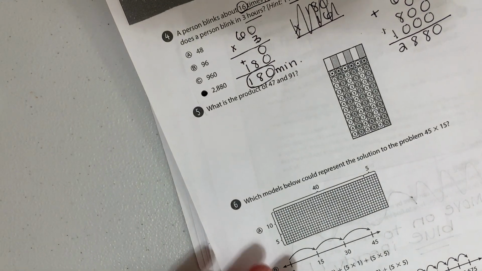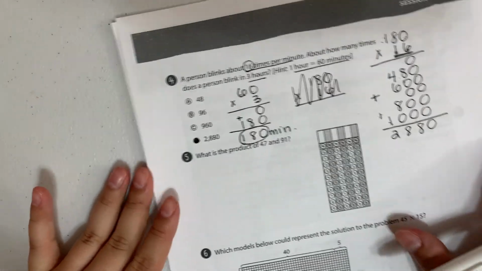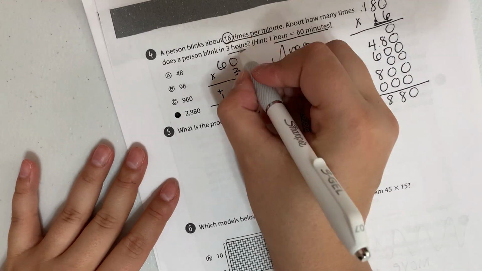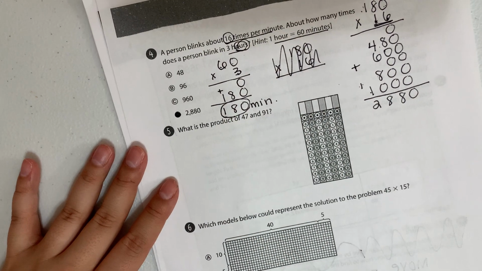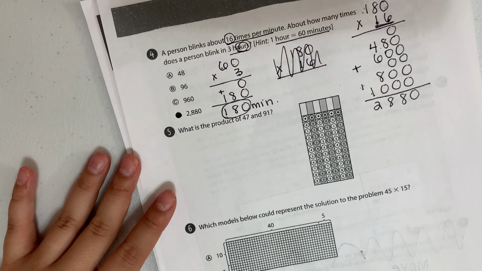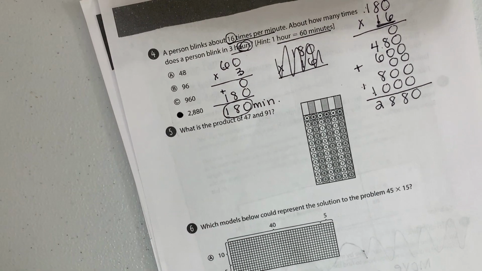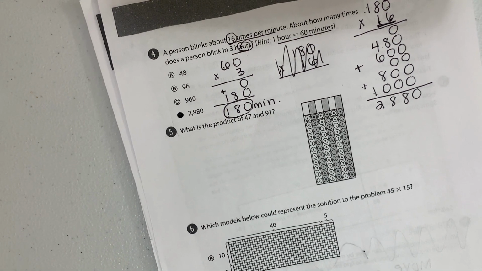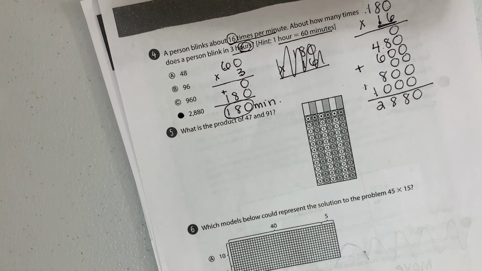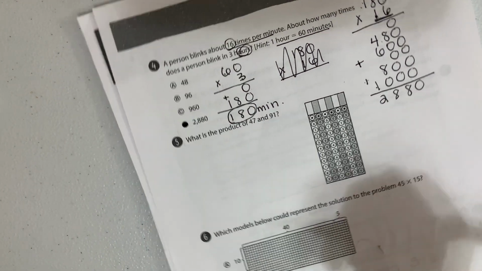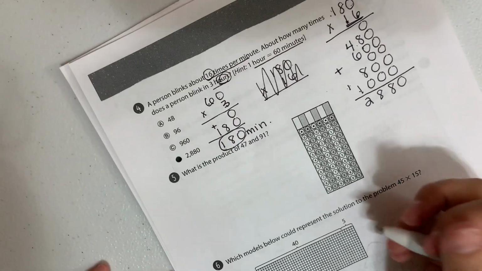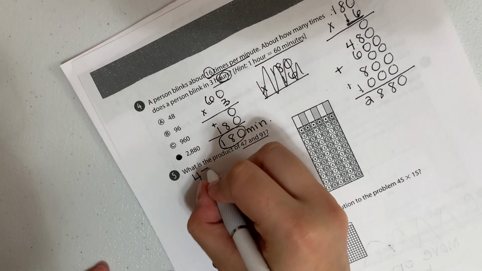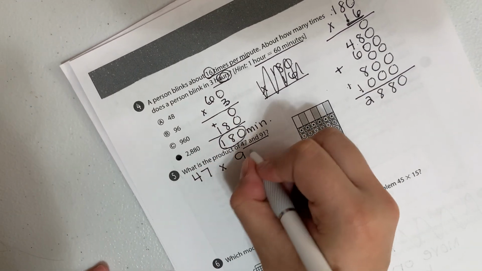Now, if you have any questions with this, please pause here and ask. This one was 2 steps because first we had to figure out hours into minutes. So make sure if you do not get any of these, friends, you are stopping and asking. That's why I stay in the meat, okay? But if you feel confident, we're going to move right on along to number 5. So number 5 says, what is the product of 47 and 91? So we need to multiply 47 times 91.